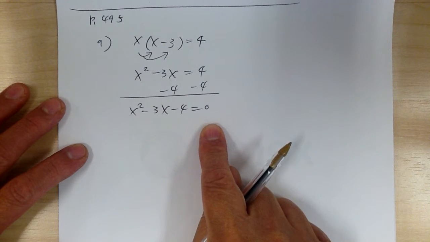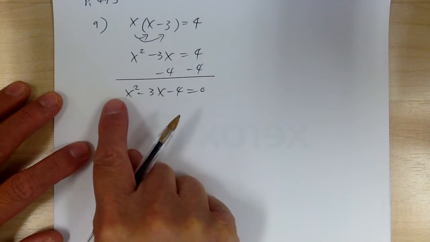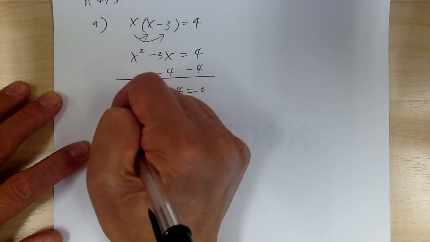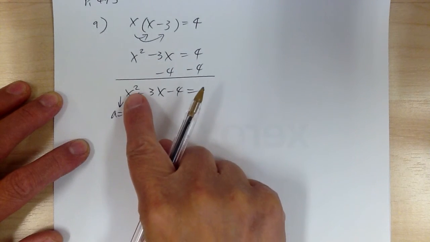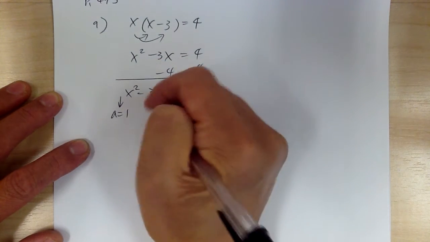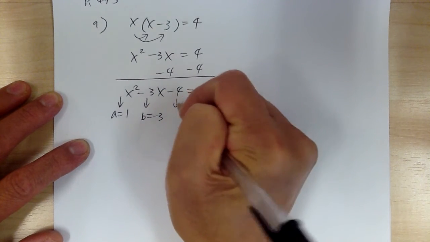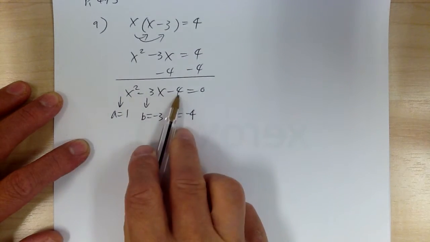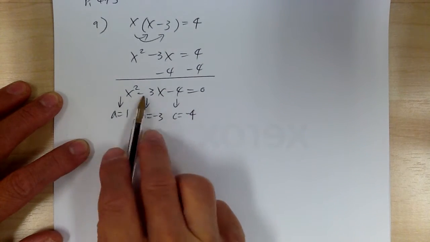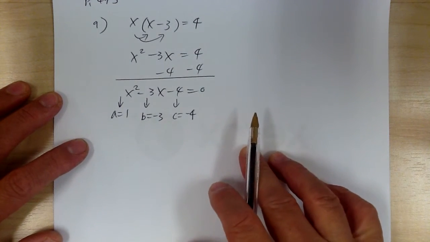And then after that, you need to identify your coefficients a, b, and c. So a, b, and c are the coefficients of these terms. In this case, a equal to 1. When you don't see the number, it means it's 1. Over here, this will give you b equal to negative 3. And over here, this is your c, so c equal to negative 4. Make sure you arrange it in order, and that's your coefficients a, b, and c, including the negative. Negatives are part of your coefficient.